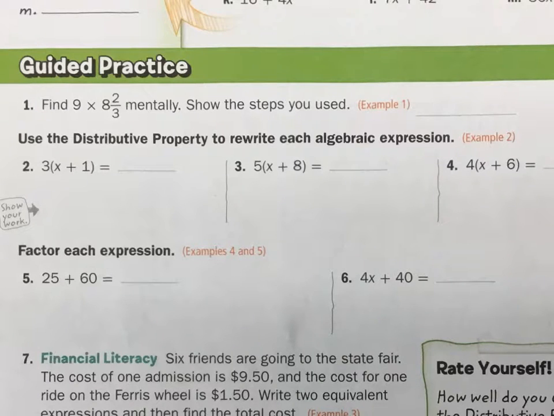This is the guided practice for 6.6. We're talking about the distributive property. Something gets shared over everything. Distribute it equally. Let's look at number 1. It says to find 9 times 8 and 2/3, and we got to do it mentally.